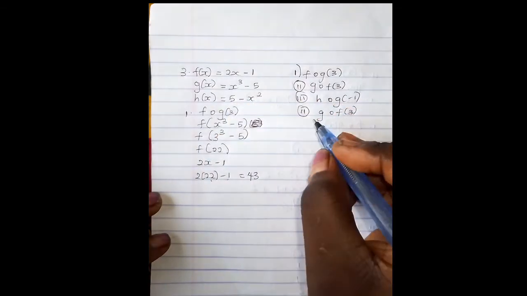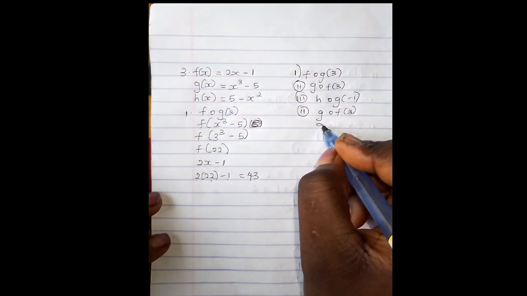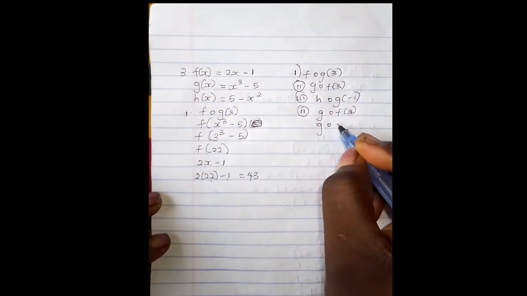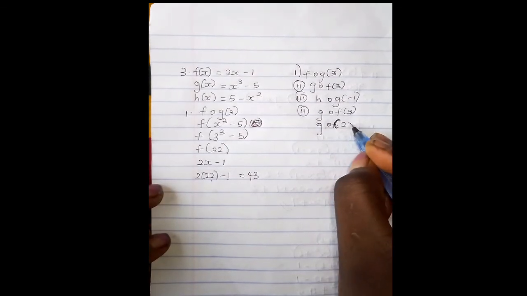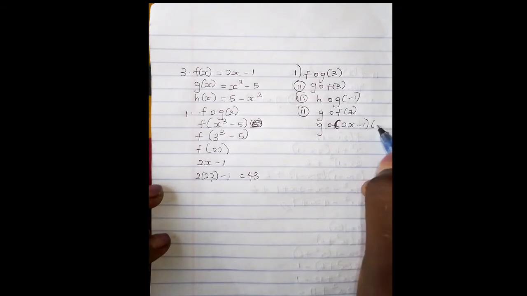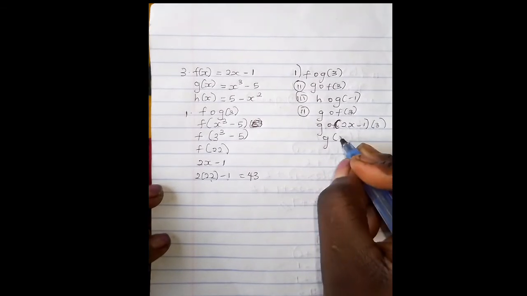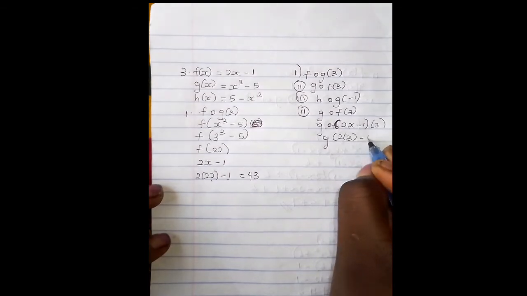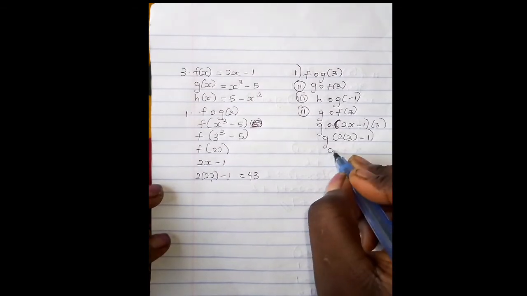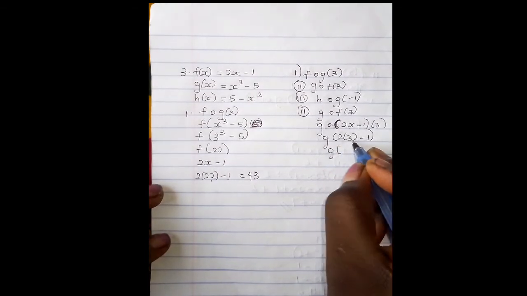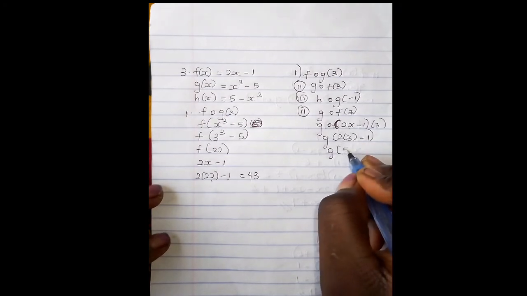So therefore, this can be written as g of 2x minus 1 of 3. So we have g of, wherever we see x, we put 3, 2 into 3 minus 1. So we have g of 2 times 3, 6. 6 minus 1, we have 5.